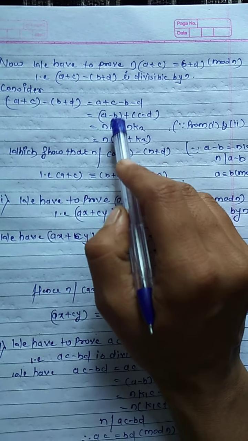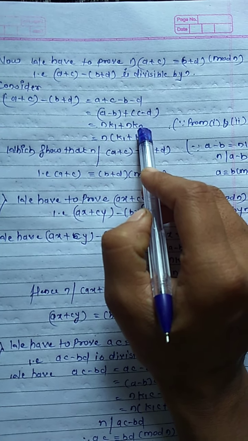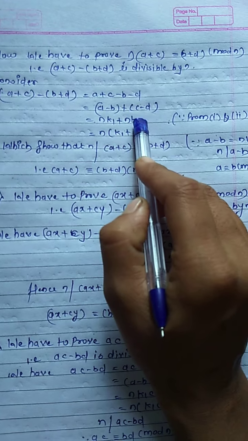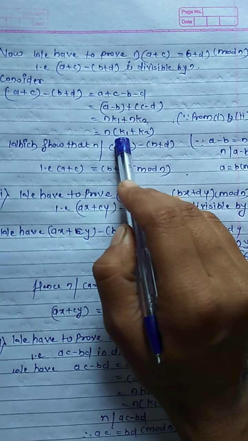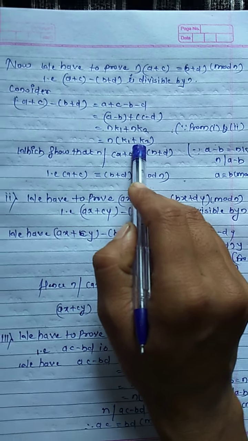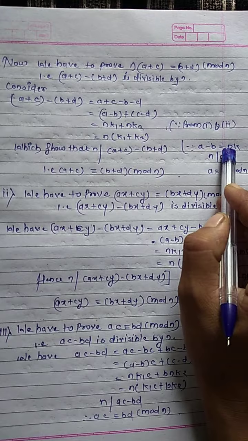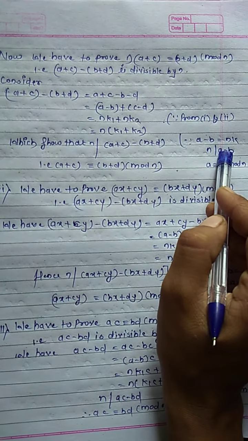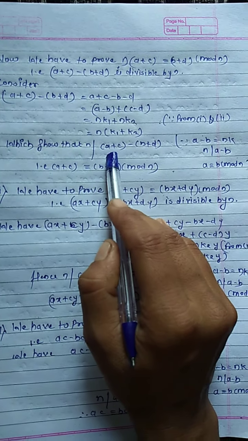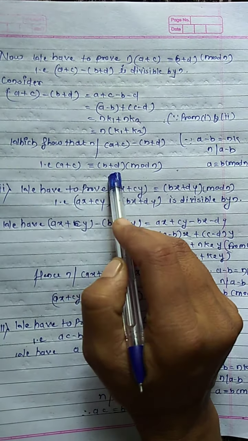The value of a minus b is nk1 and the value of c minus d is nk2, from the first and second. Taking n common, we get n into k1 plus k2. By the definition of congruence, n divides a plus c minus in bracket b plus d, that is a plus c is congruent to b plus d modulo n.